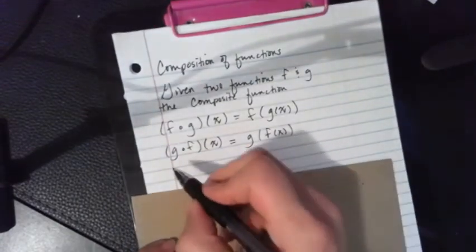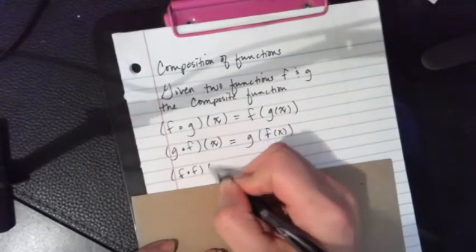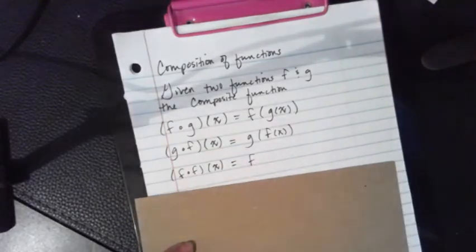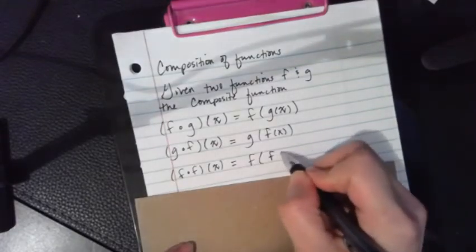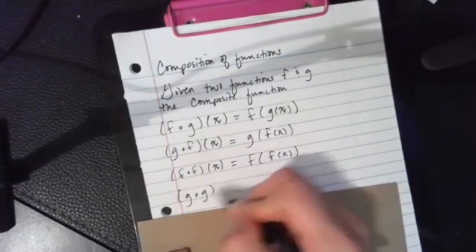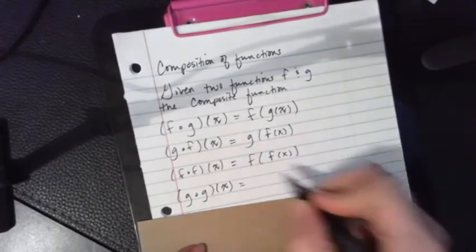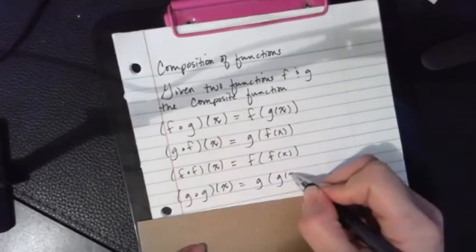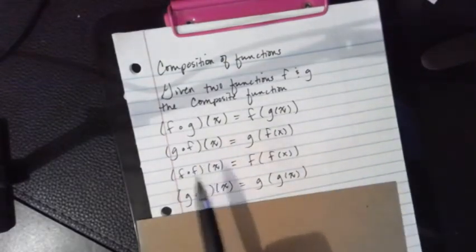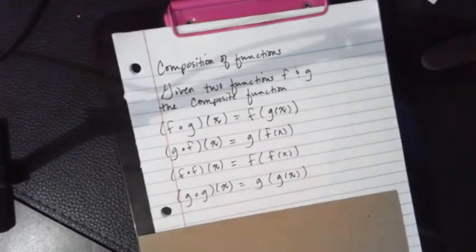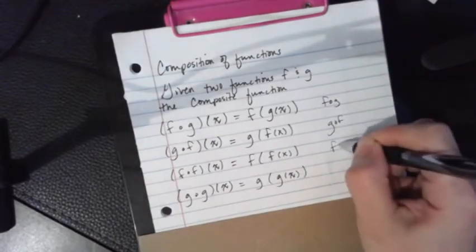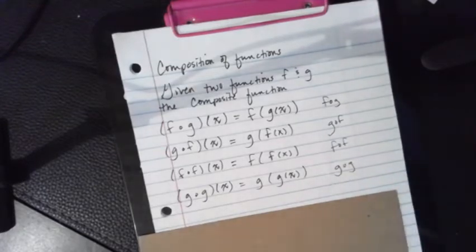There's also two others that we could do. We could have f composed of f, or FOF. So we're going to take our function of f and put it inside of itself. And we could do the same thing with g, or GOG. So g composed of g, we're going to take g and plug it inside of itself and evaluate it. Okay, so f composed of g, g composed of f, f composed with f, and g composed with g. Again, you might hear an instructor call this fog, gof, fof, and gog for short.